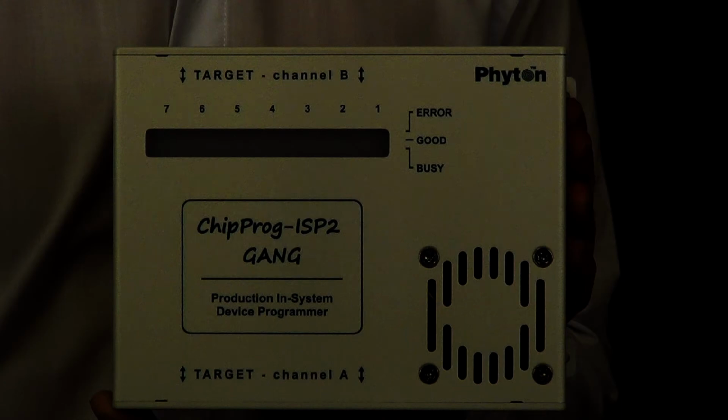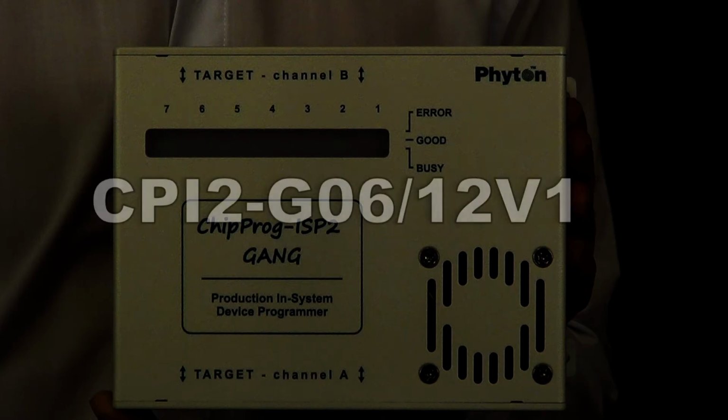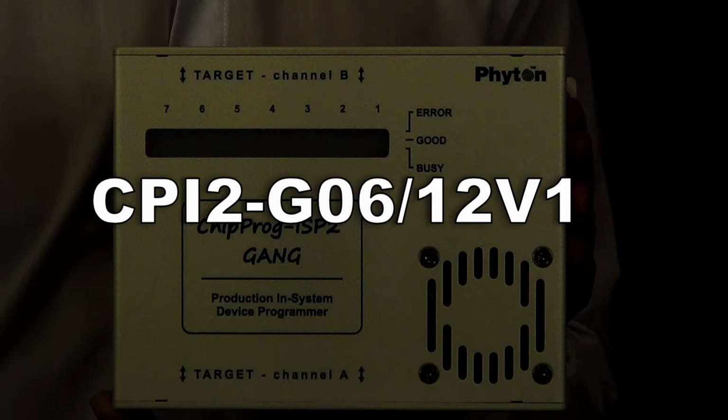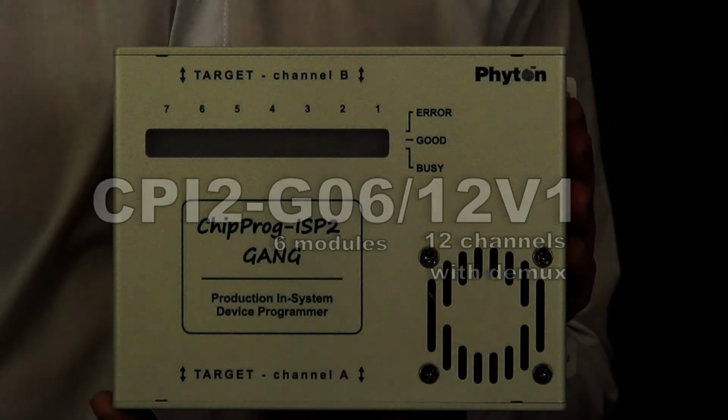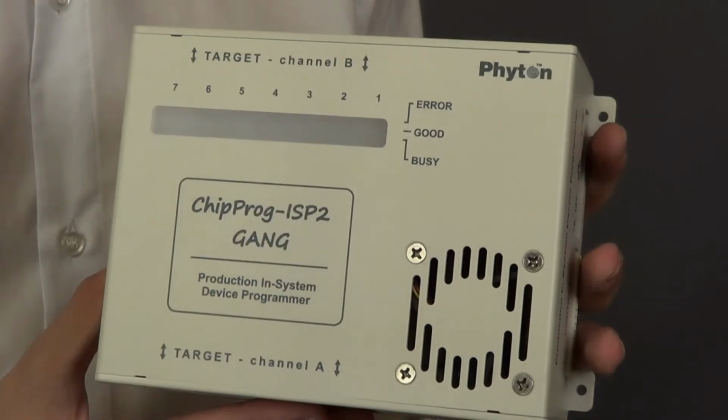For example, the CPI2-G06/12V1 refers to a 6-channel gang device programmer with an option to enhance it to a 12-channel programmer for 6 plus 6 sequential device programming upon activation of the demultiplexer license.